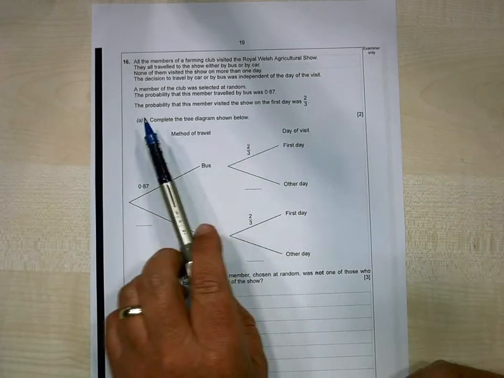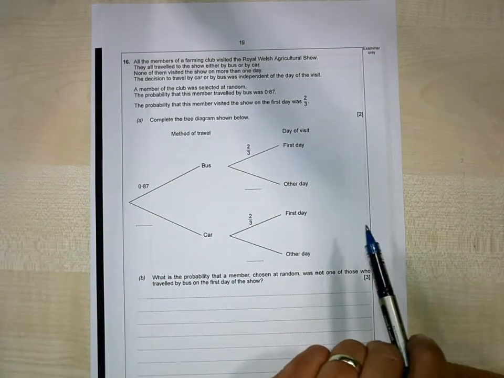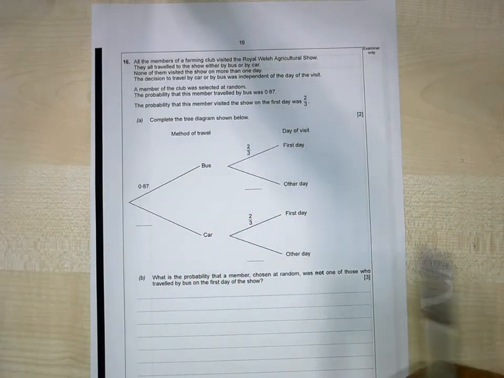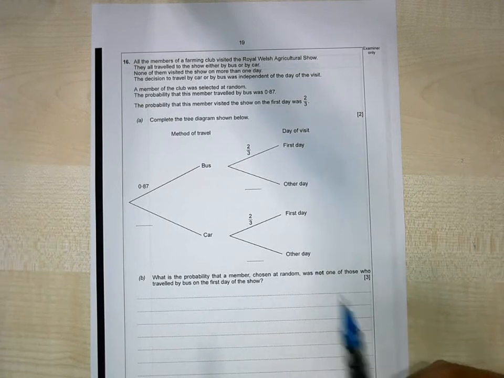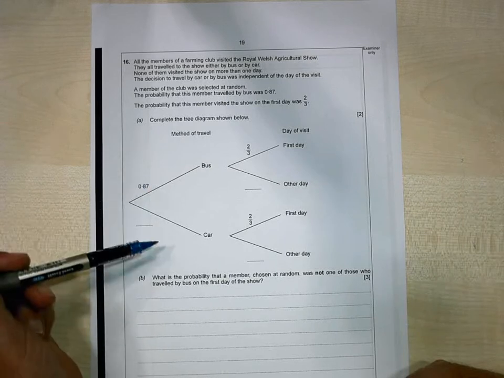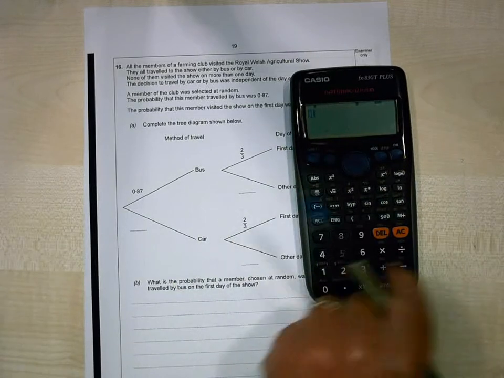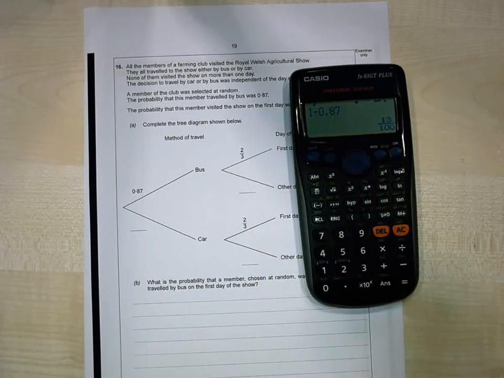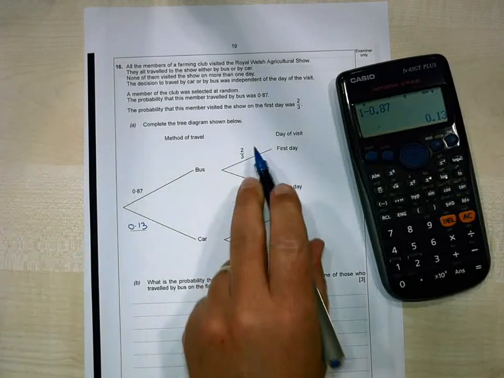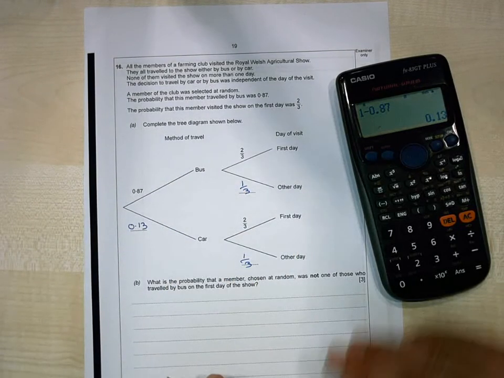A member of the club was selected at random. The probability that this member travelled by bus was 0.87, and the probability that this member visited the show on the first day was 2/3. So they're mixing fractions and decimals. But you know that in each case, the probabilities have to add up to 1 on the branches. So if that's 0.87, you do 1 take 0.87 and you get 0.13. And with fractions, same. So if that's 2/3, that must be 1/3. And then it's repeated on the second branch.